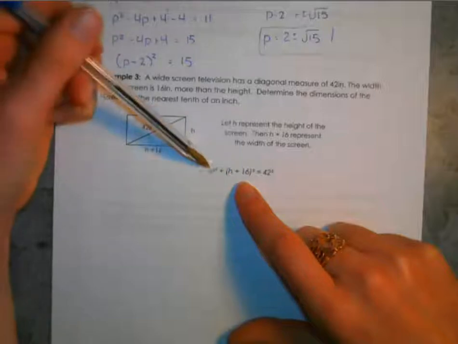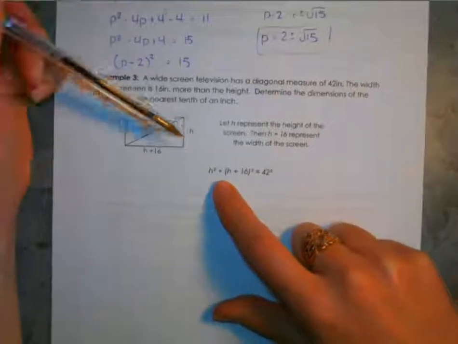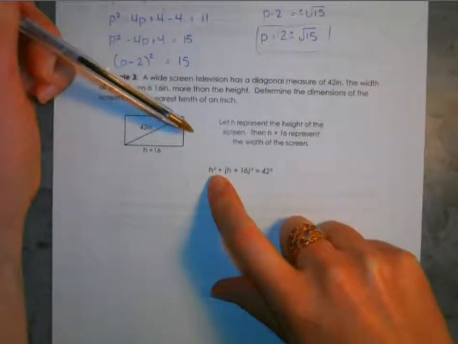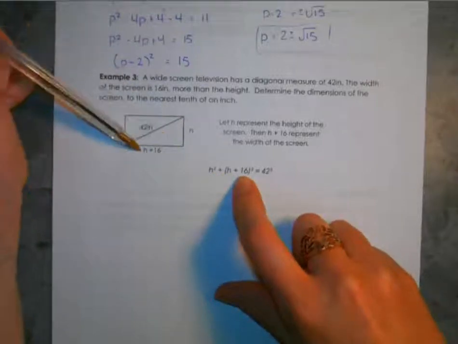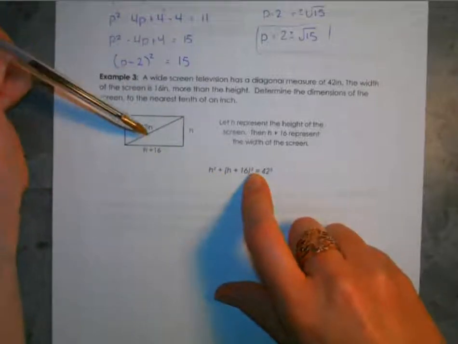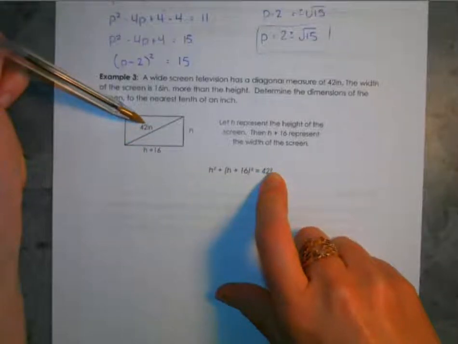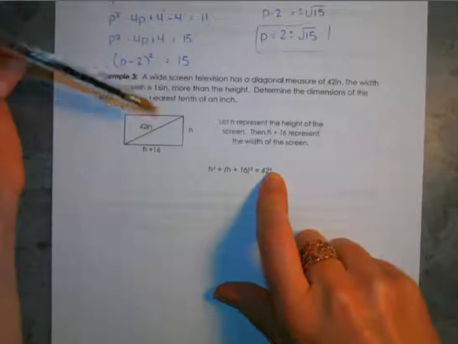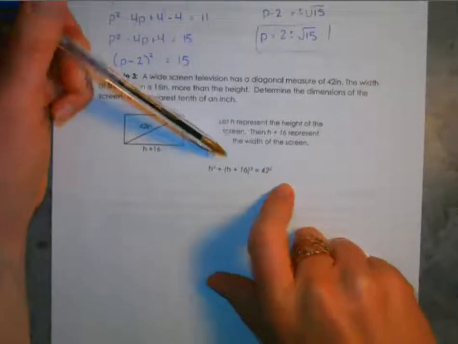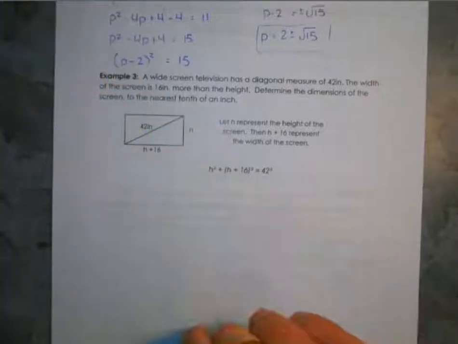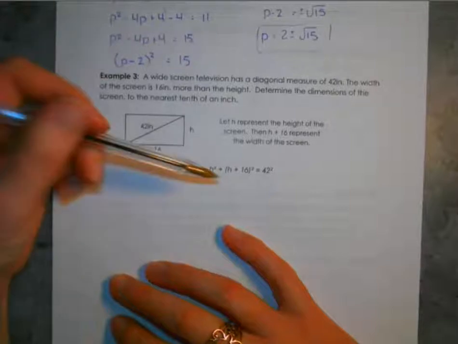And so that's what's actually been written out here in formula form. So a squared is h squared plus b squared, so b is h plus 16, and we square that, is equal to c, which is the hypotenuse, 42 inches, squared. Okay, and we basically need to solve for h. So essentially we're given this function and we need to be able to solve for h in it. So how are we going to do that?